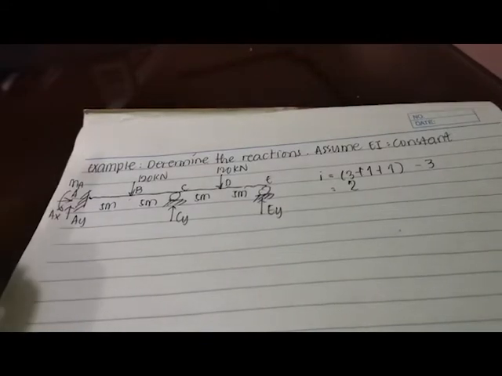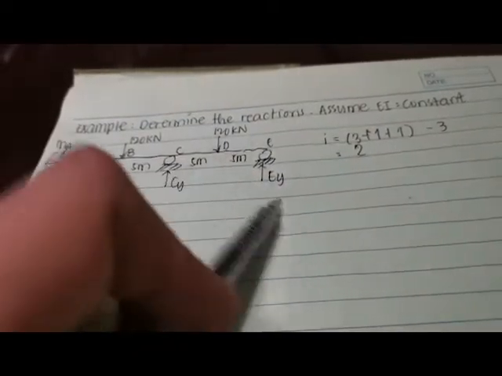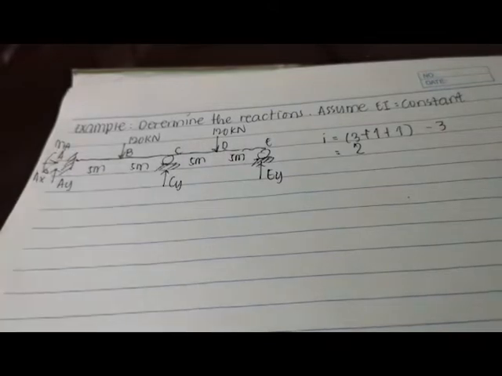But in this case, for the sake of our discussion, I'm going to remove the supports at points C and E.